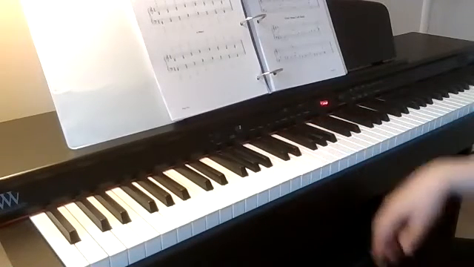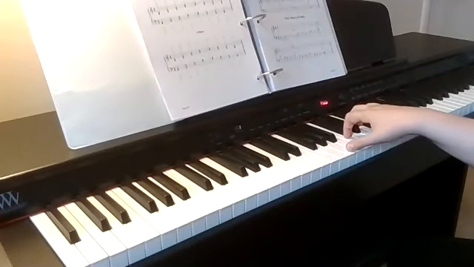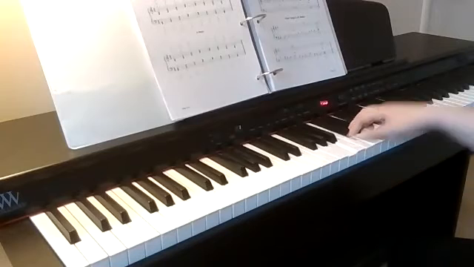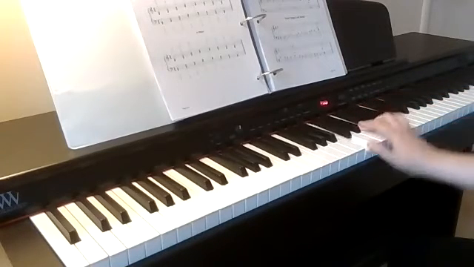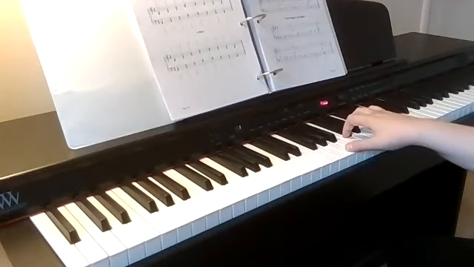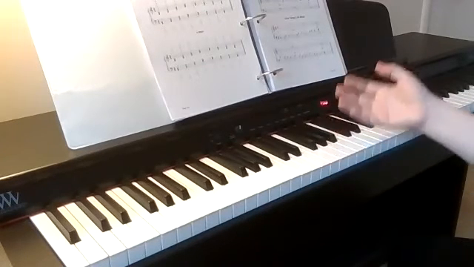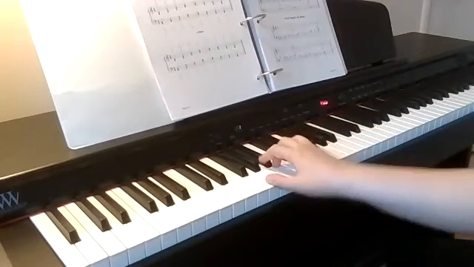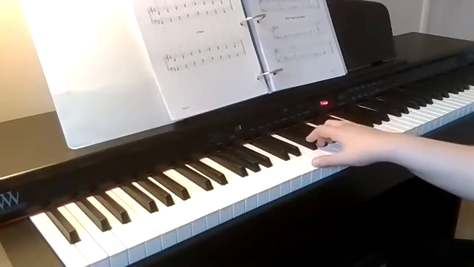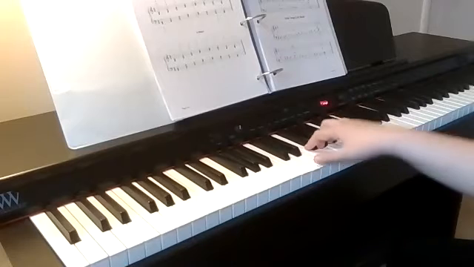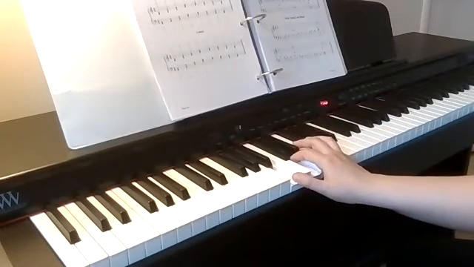Now the same thing in F major. 1, 3, 5. 1, 2, 5. 1, 3, 5. Repeating and go down. 1, 3, 5. 1, 2, 5. 1, 3, 5. Same thing in G major. 1, 3, 5. 1, 2, 5. 1, 3, 5. And repeat. 1, 2, 5. 1, 3, 5.